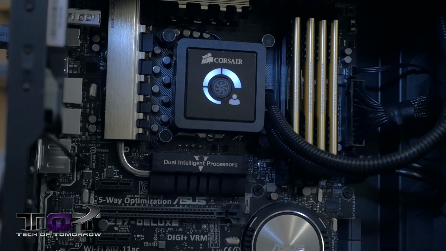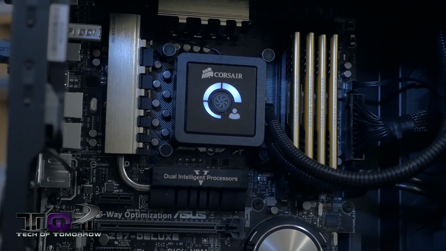Yes, when you run the auto-tuning process, right here we've got some Corsair Vengeance Pro DDR3 2400 kits. When it goes through the auto-tuning process, once it reboots, it will have automatically set that for us. So not only are we going to get an overclock, but we're also going to have our memory overclocked as well.